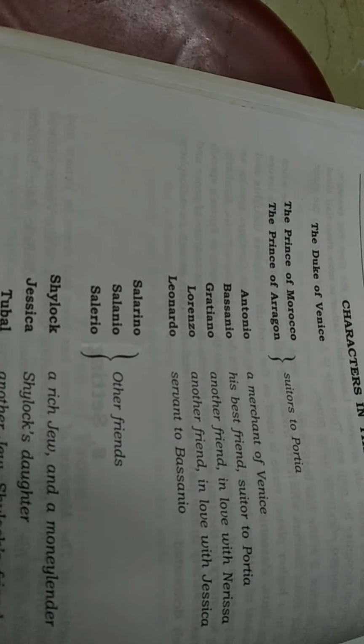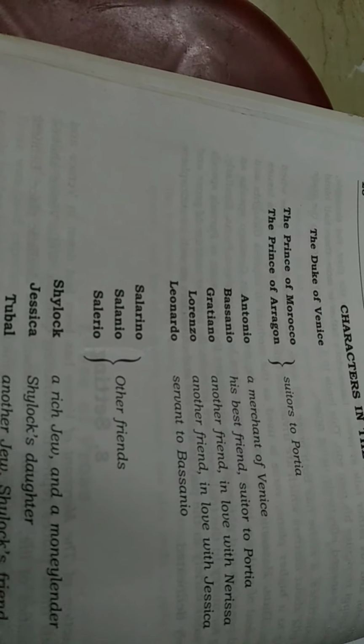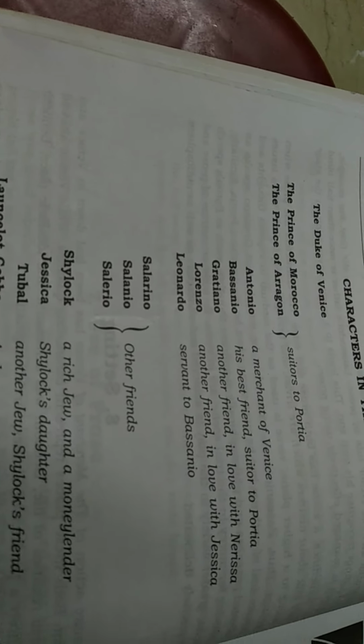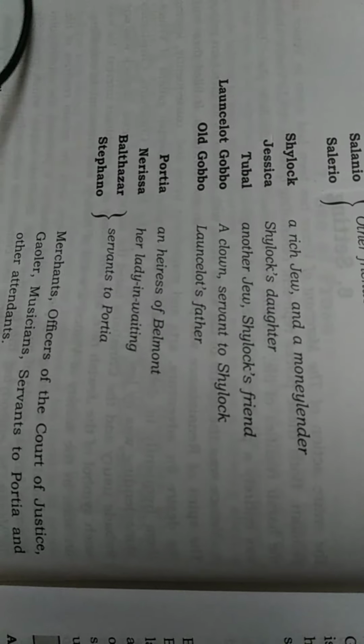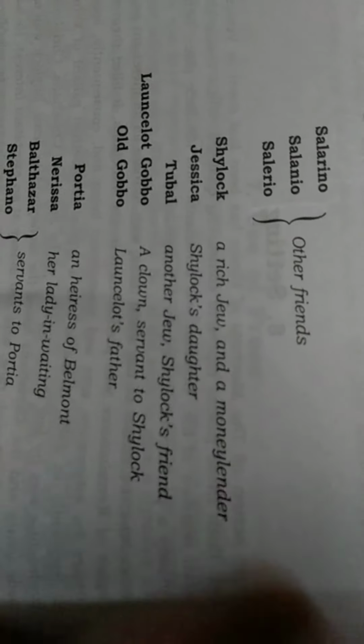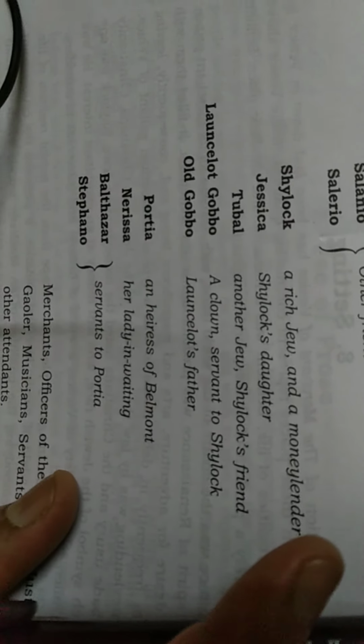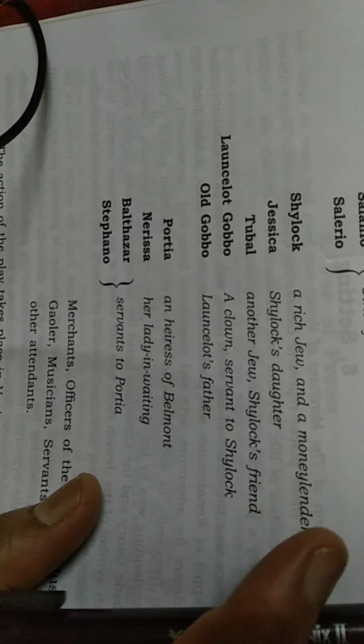Salerino ascribes his sadness to his anxiety about his merchant ships at sea. Antonio is a merchant and he has many ships that went out for business, and those ships were at sea now. Antonio must be worried about their safety because they were at sea.